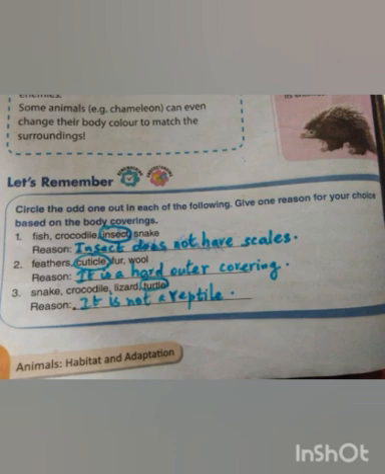Third one, snake, crocodile, lizard, turtle. So snake, crocodile and lizard are reptiles, but turtle is not a reptile. So the reason is it is not a reptile. You have to circle the answers, okay?